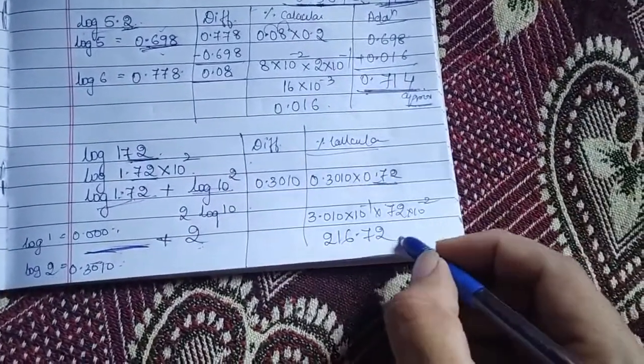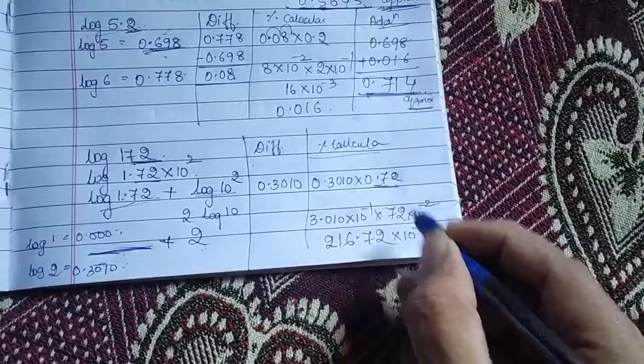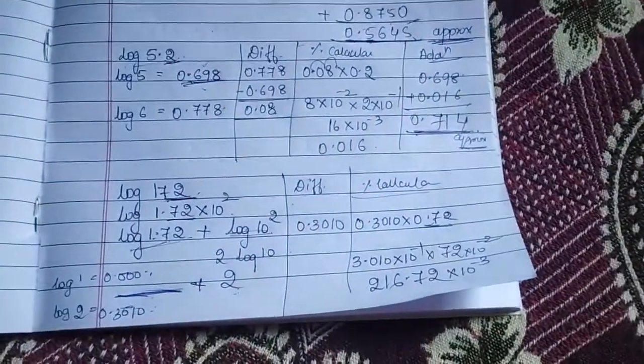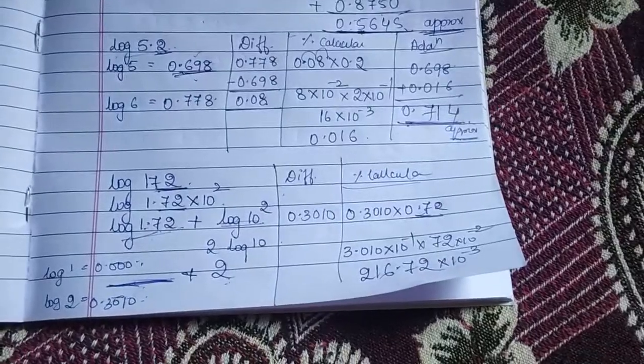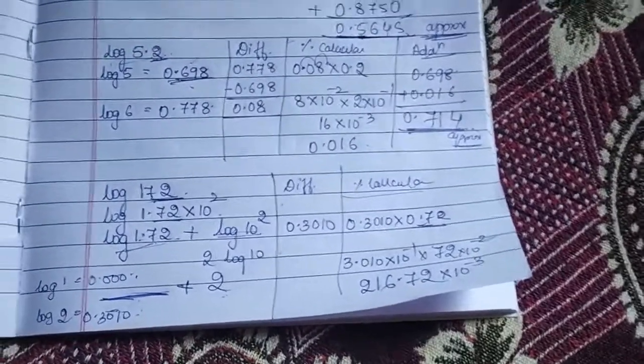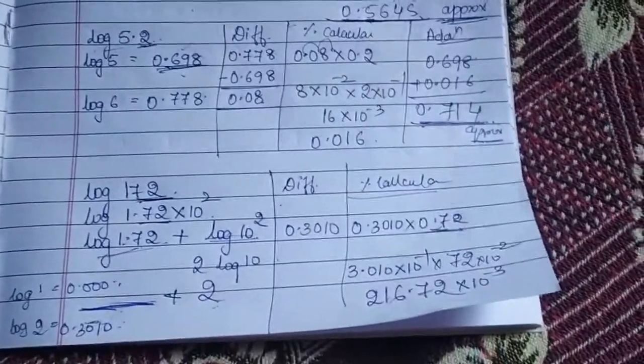216.72 into 10 to the power of -3. You should be very much quick. I have learned an extra trick like this. You should be very much quick when you are doing multiplication and addition, because they are simple. Subtraction and division are difficult, I also know that. But also you have to develop that technique to do it fast.